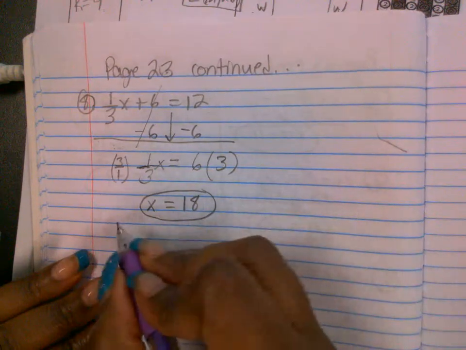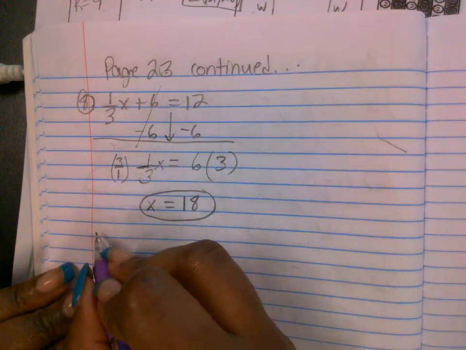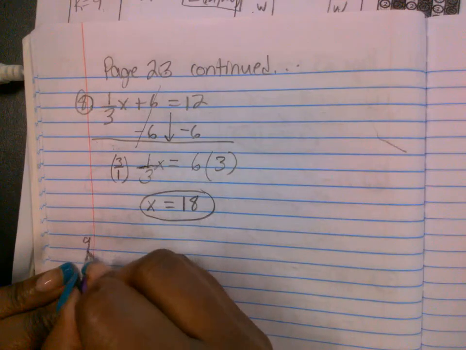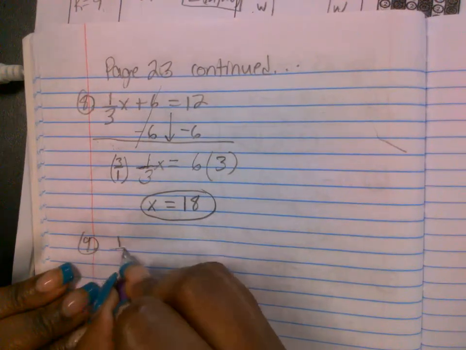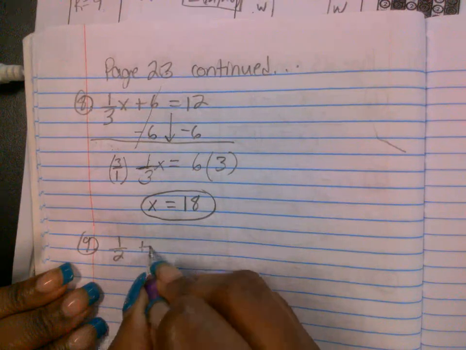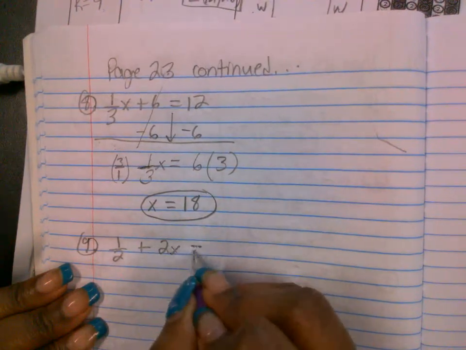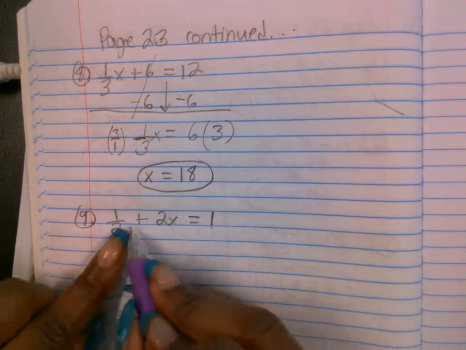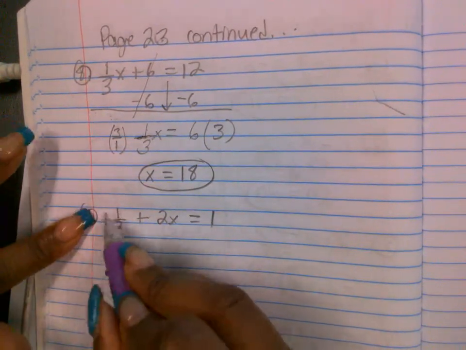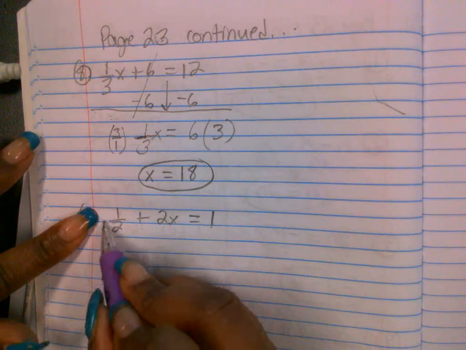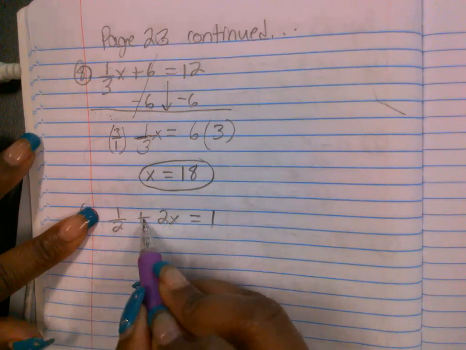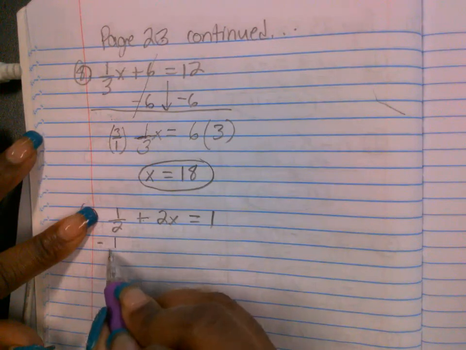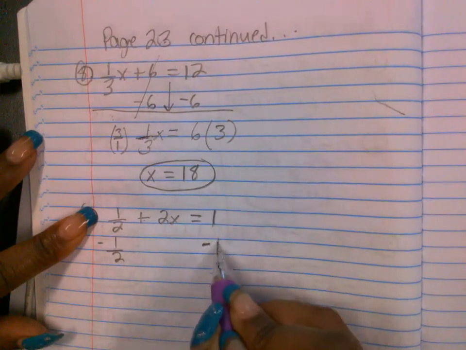Now, any other kind? Let's do this one. We got 1/2 plus 2x is equal to 1. Let's do one like that, okay? So now you got to get rid of the positive 1/2. This is a positive. Don't look at the sign behind it. Look what's in front of it. This is a positive. So you're going to subtract 1/2 from both sides.